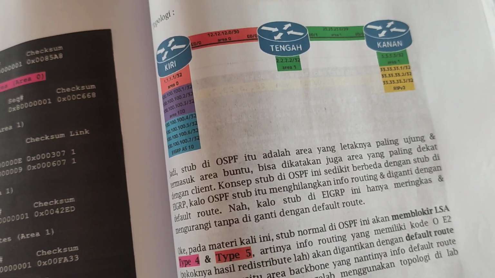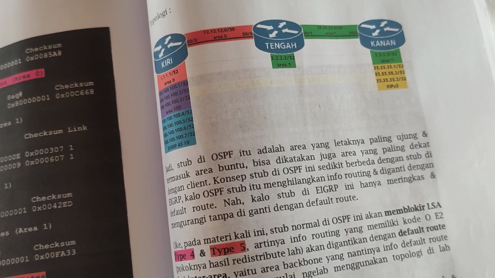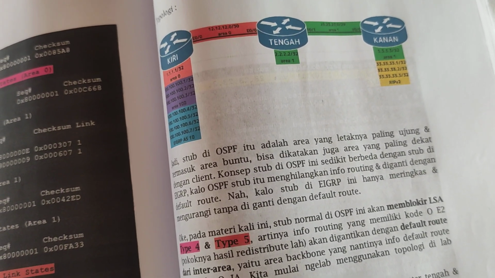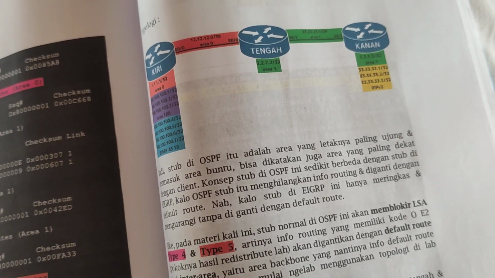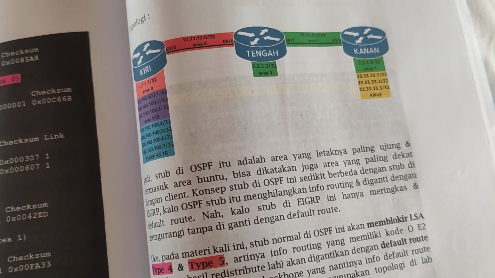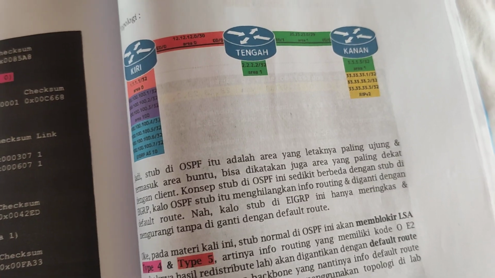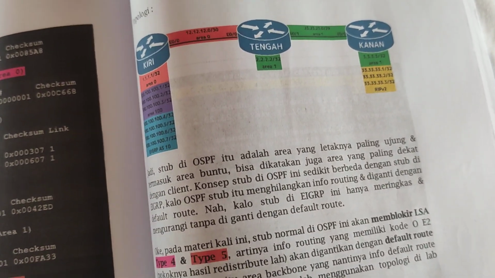An OSPF stub area is a special type of area in OSPF where certain routes, or external routes, are blocked to make routing tables smaller and the network more efficient.